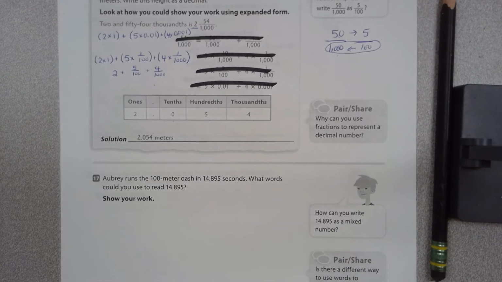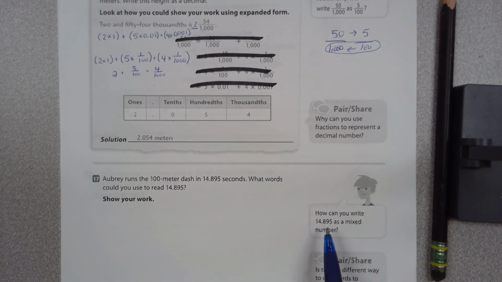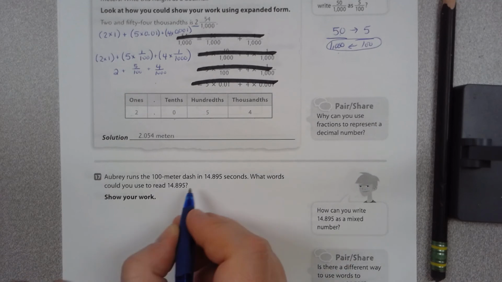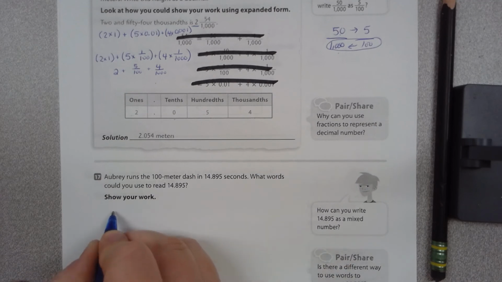Okay, Aubrey runs a 100-meter dash in 14 and 895 thousandths seconds. What words could you use to read that? So how can you write this as a mixed number? Well, we could say the whole number is 14.